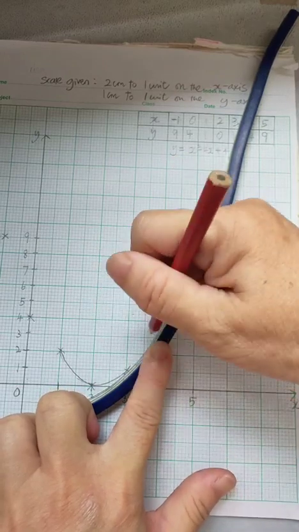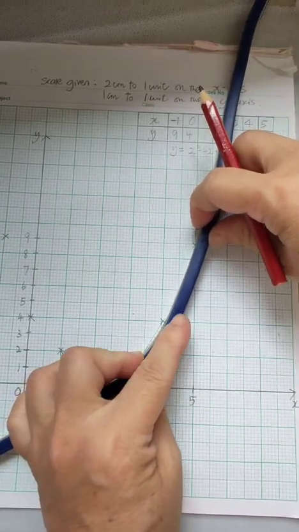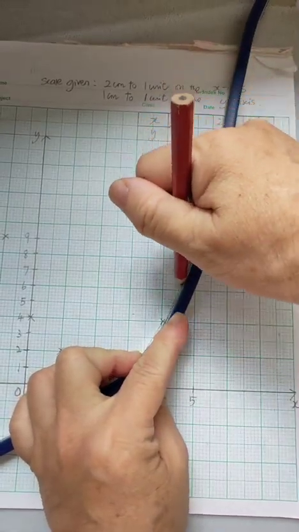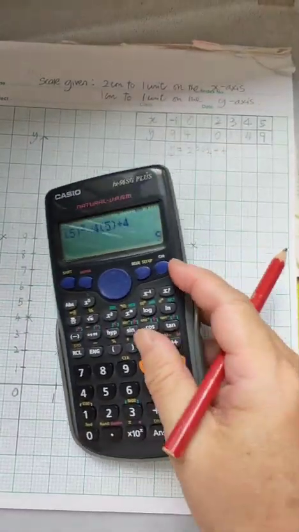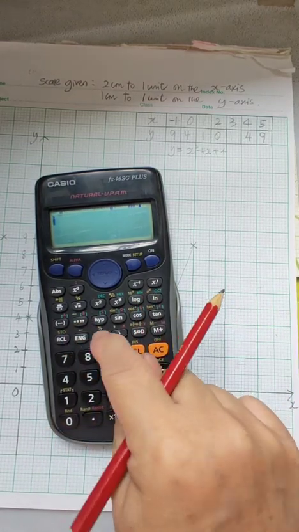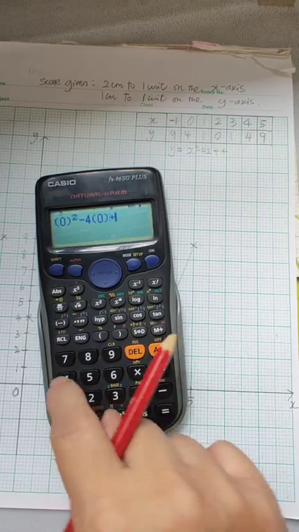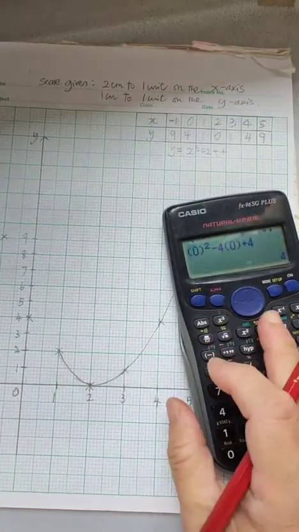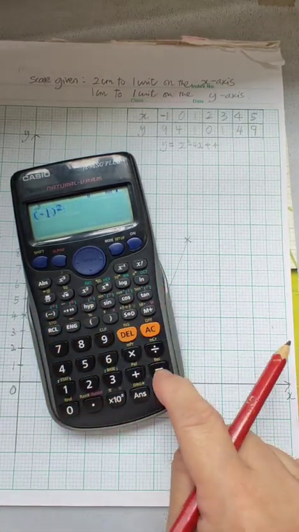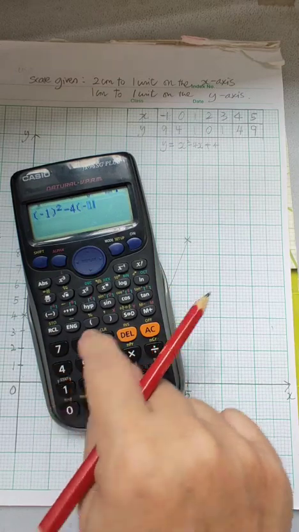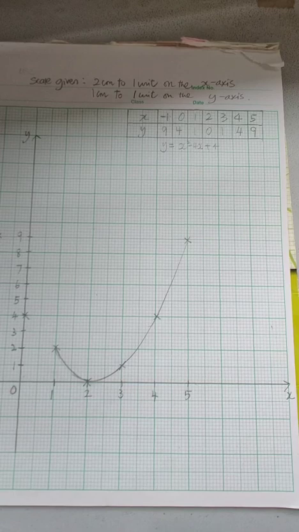Join 2 at a time. And then this again. So this part here is a bit weird. Let me check the calculation again. When x is 0, we have bracket 0 to the power of 2 minus 4 bracket 0 plus 4. Yep, it's correct, that gives you 0, 4. What happens if it's -1? Let's try again. Bracket -1 to the power of 2 minus 4 bracket -1 plus 4. That gives you 9.